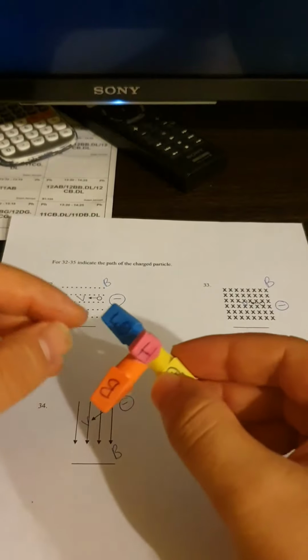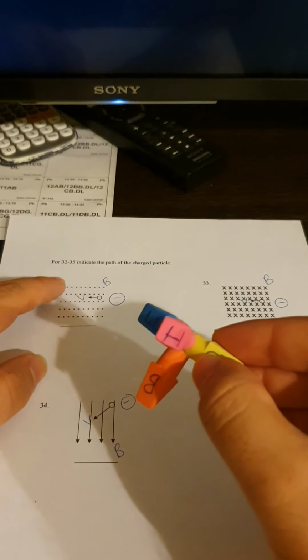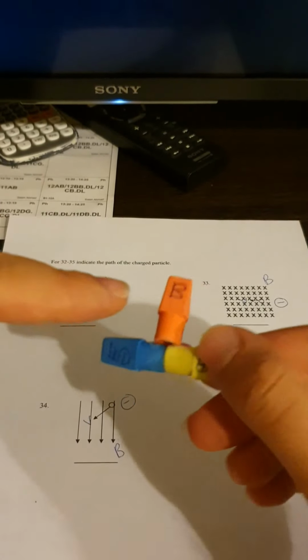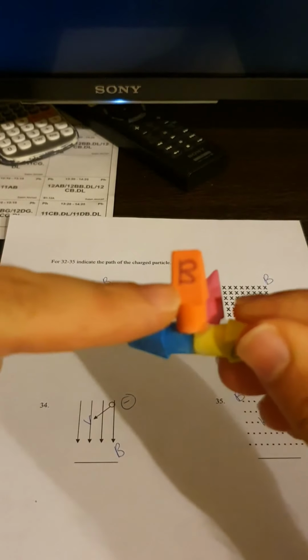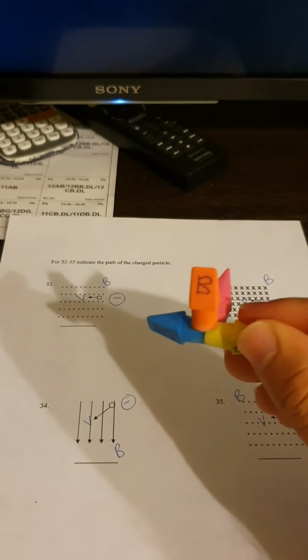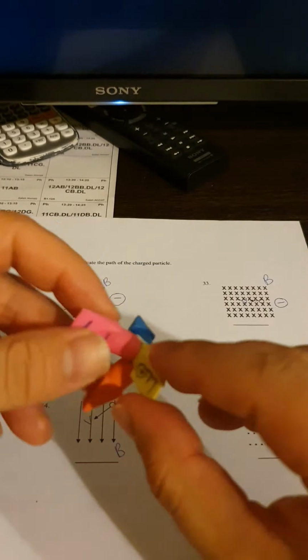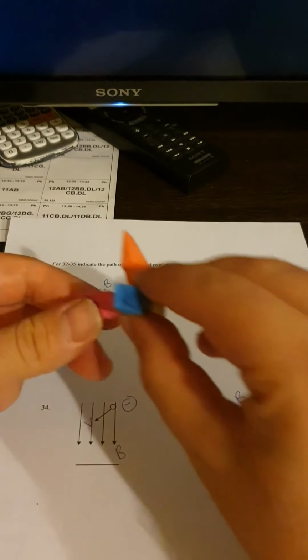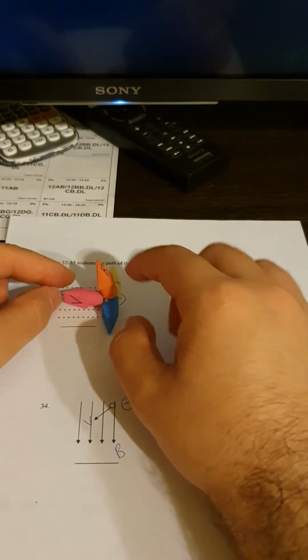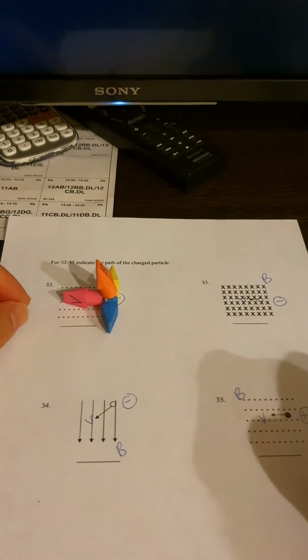Now let's find the magnetic force from here. So V is to the left, magnetic field is out of the page, so this B will point out of the page. V is to the left, which is the pink one, so the pink to the left and B out of the page. I'll just place the eraser here.